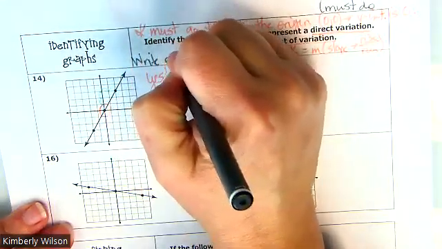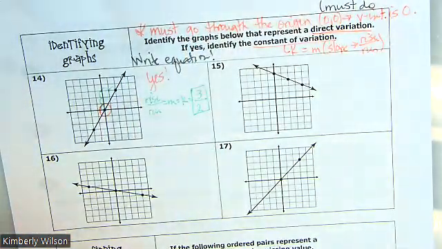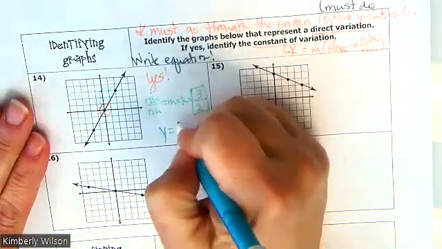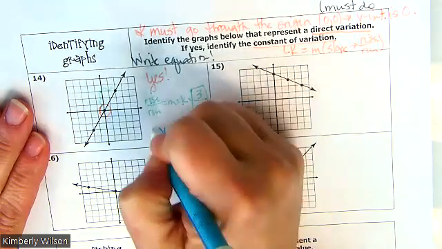Write the equation. So now that I know what the k is, the equation for this is going to be y equals 3/2 x.